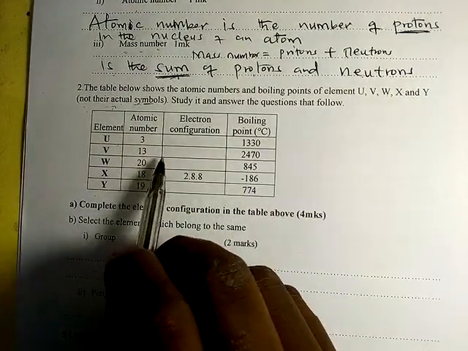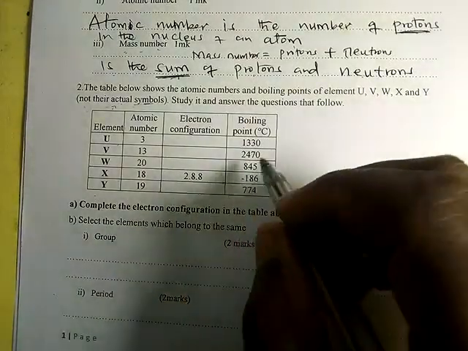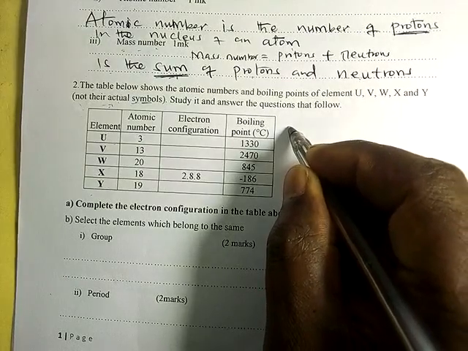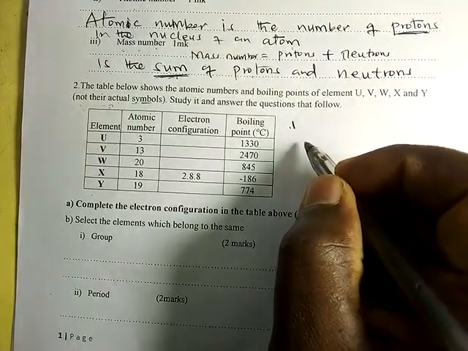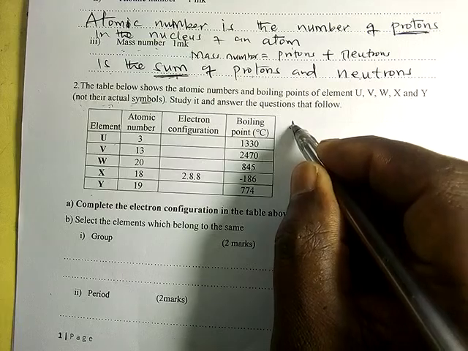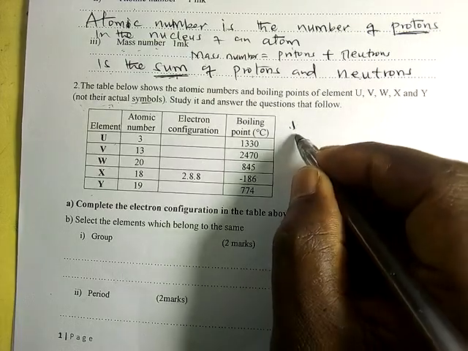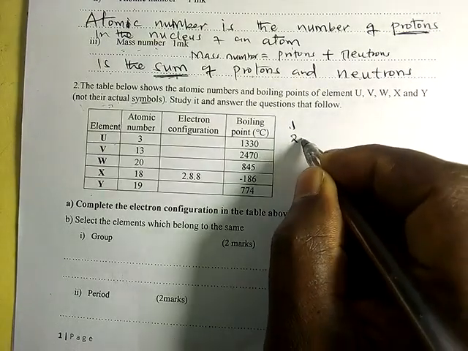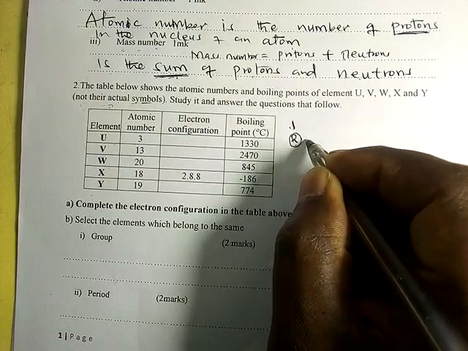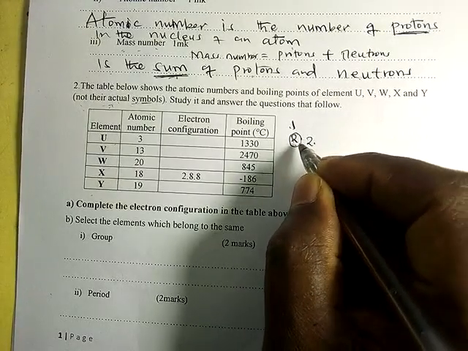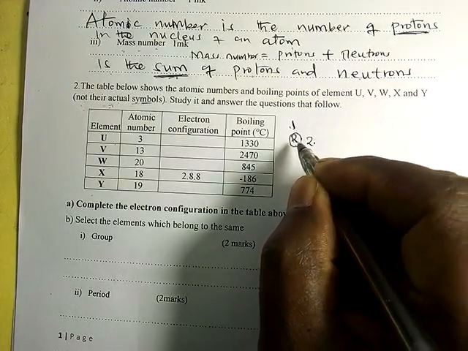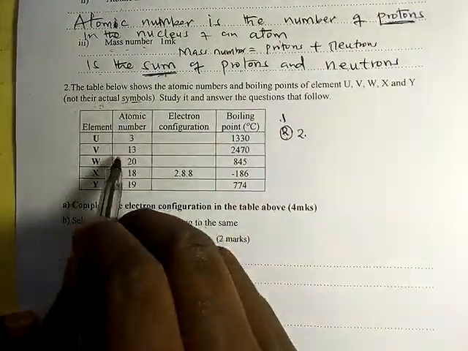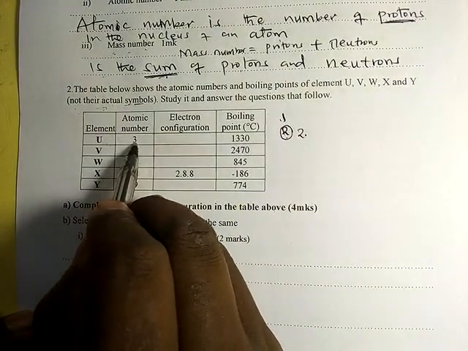When you are writing electron configuration, always know that for hydrogen, we have electron configuration 1. But for those that have more than 1 electron, the first energy level can contain a maximum of 2 electrons. So that's why we start with 2 for atoms that have more than 1 electron. Now, for example, here U has atomic number 3.